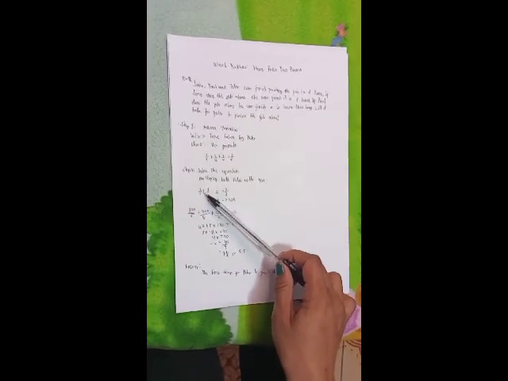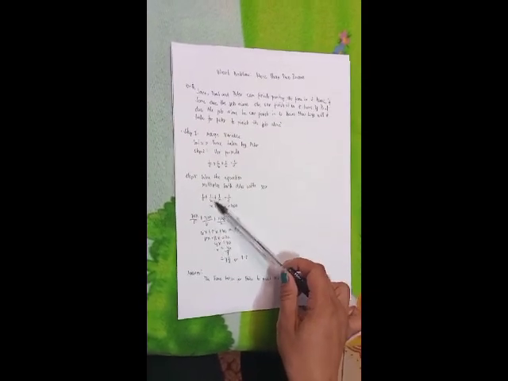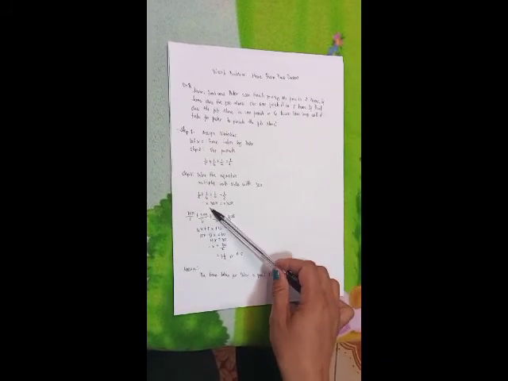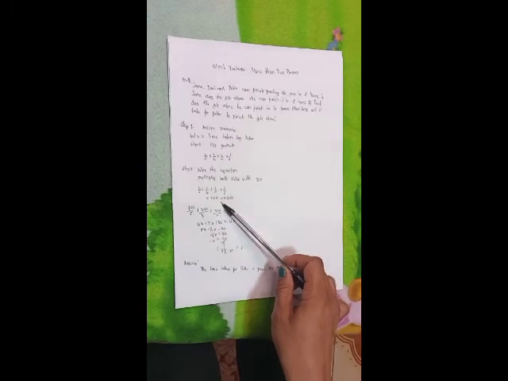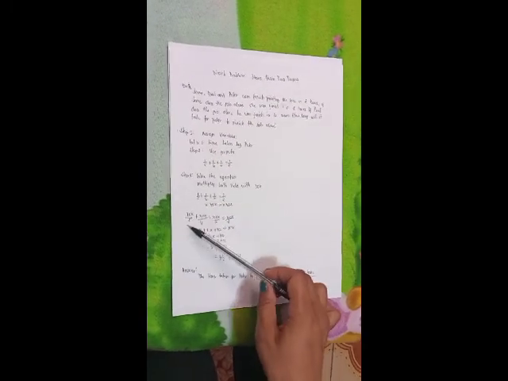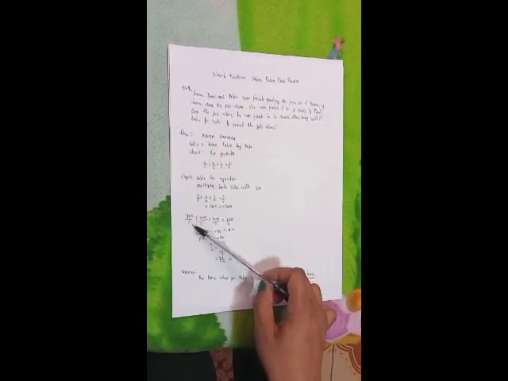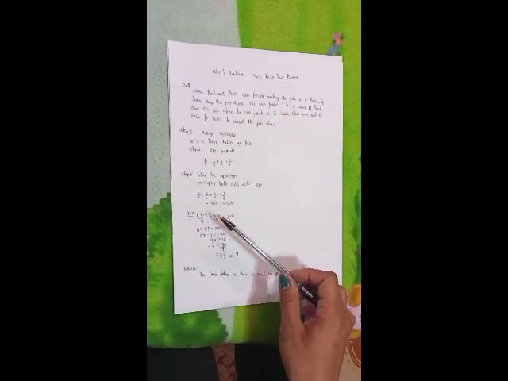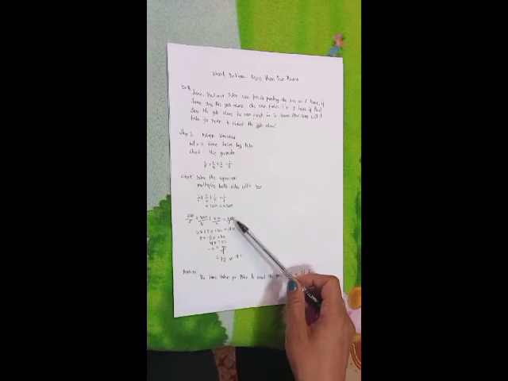So 1 over 5 plus 1 over 6 plus 1 over x equals 1 over 2, times 30x on both sides.